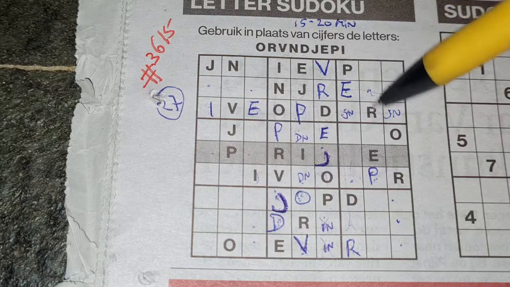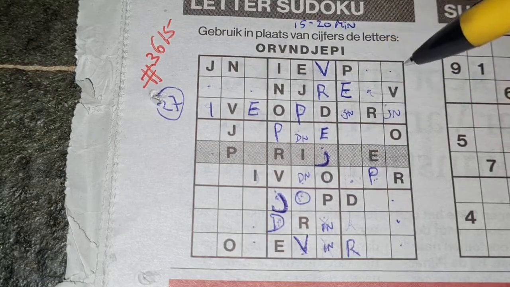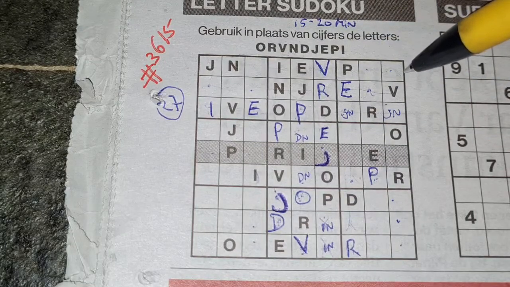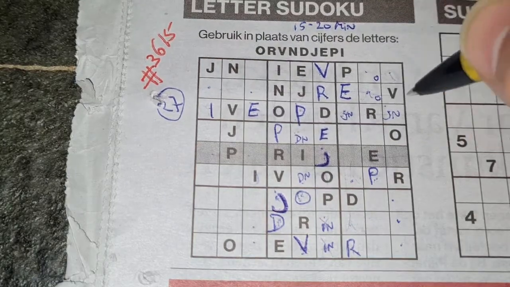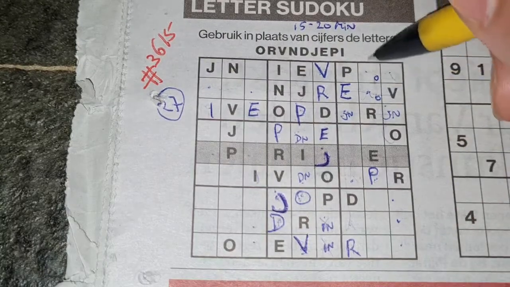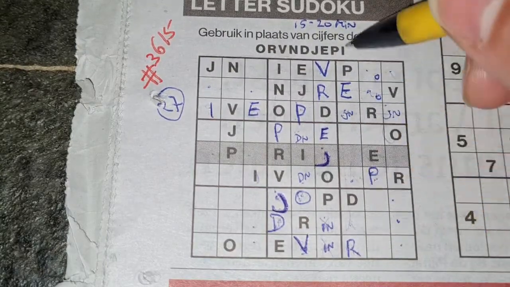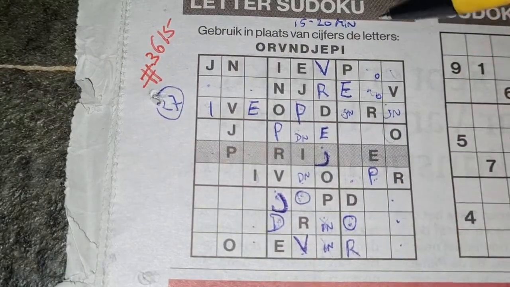O is missing. Yes, three missing letters in this big square. One of the missing letters is the O. We see here no O there. So the O could be here, could be there. So we have an O in this column. O in one of those two boxes in the column next. So in that column, the only place for the O should be there.